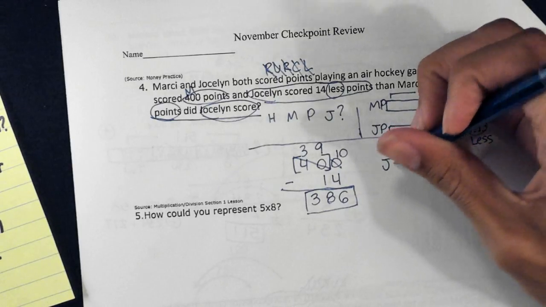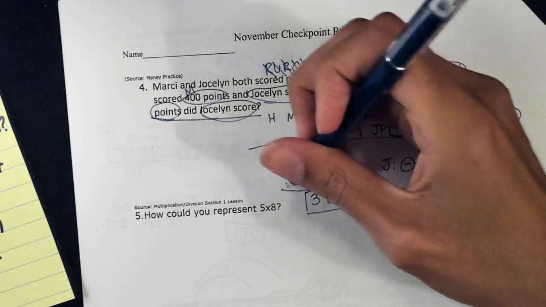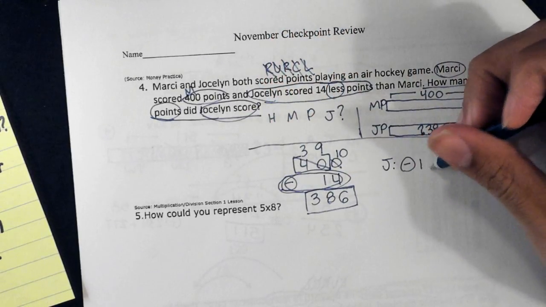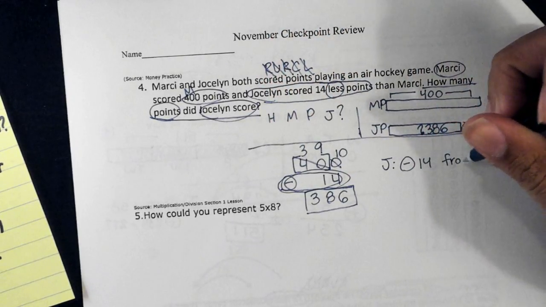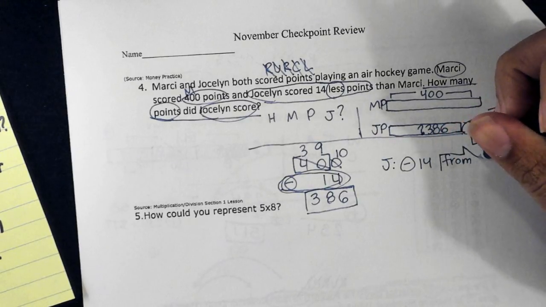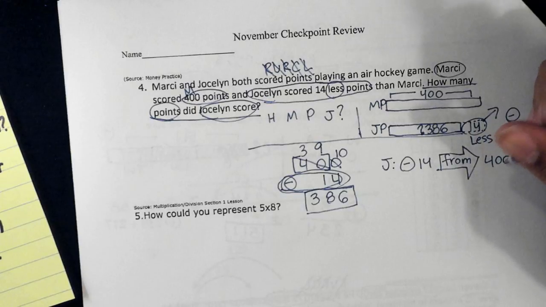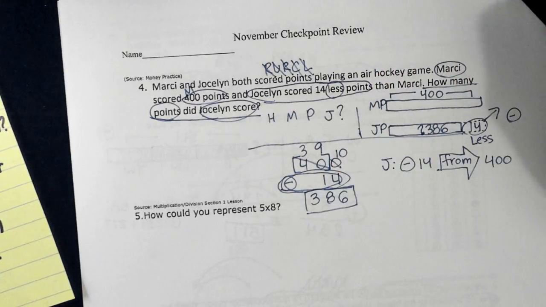And we can justify by saying that we took away 14 from 400, because we started from 400.